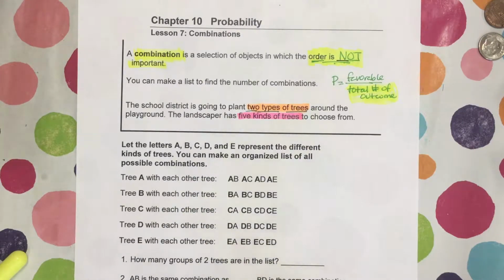And those are all the combinations of tree E. So now we have all of the combinations for each separate tree on its own, which means we have all of the combinations of all of the options, or outcomes, for the 2 trees. So how many groups of 2 trees are in the list? Well, there's 1, 2, 3, 4, 5, 6, 7, 8, 9, 10, 11, 12, 13, 14, 15, 16, 17, 18, 19, 20. We can count it individually, or we could use our multiplication.